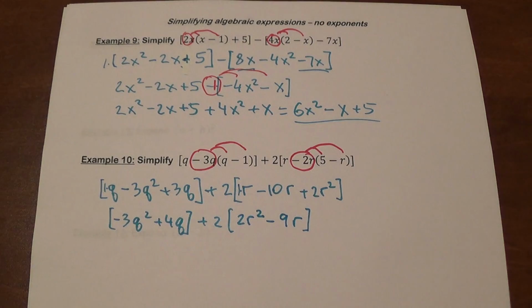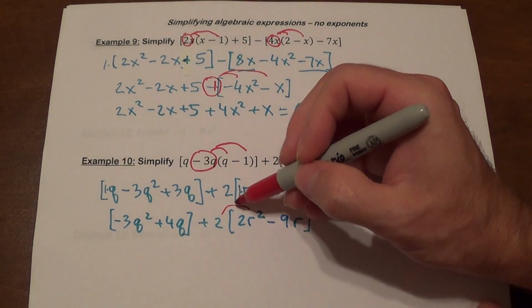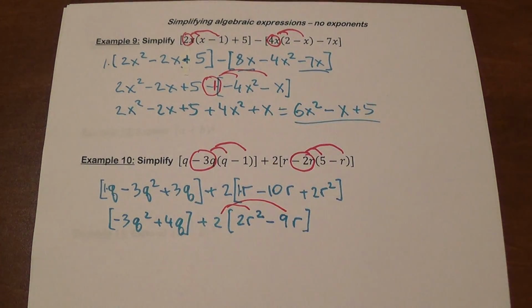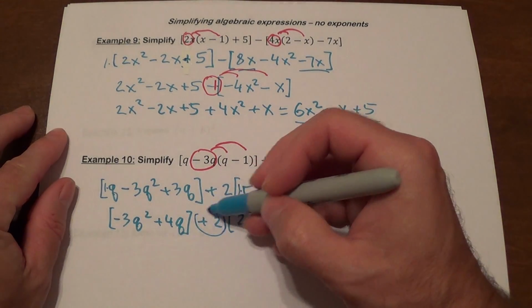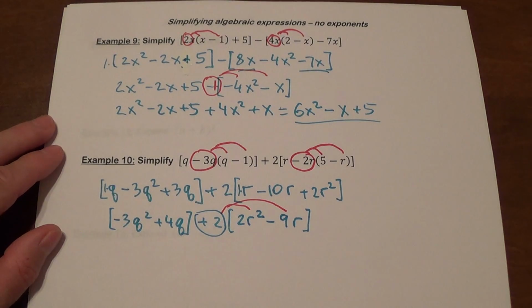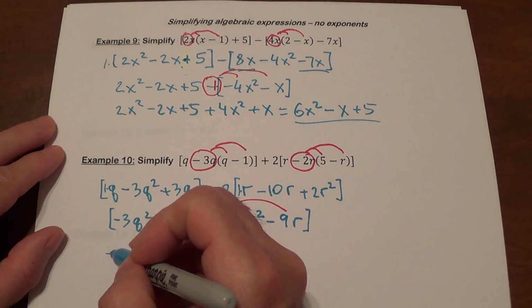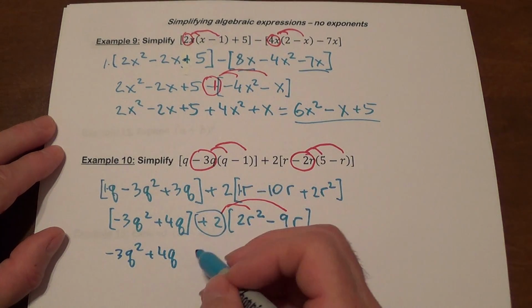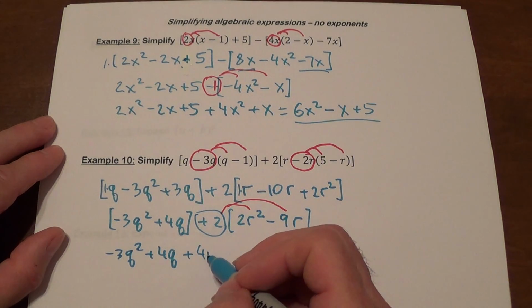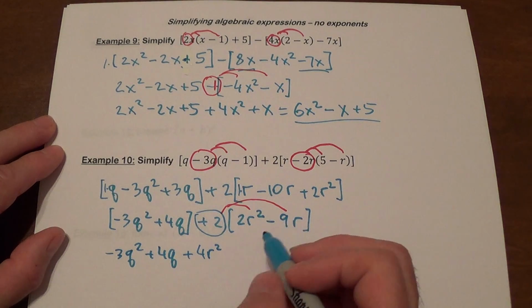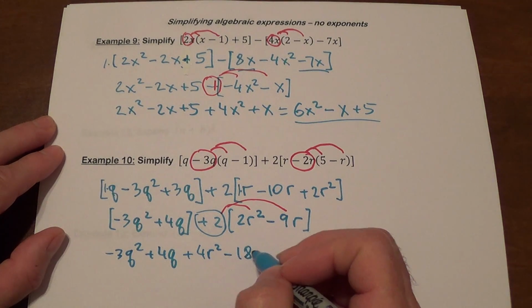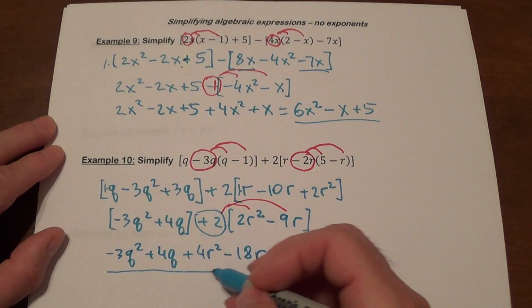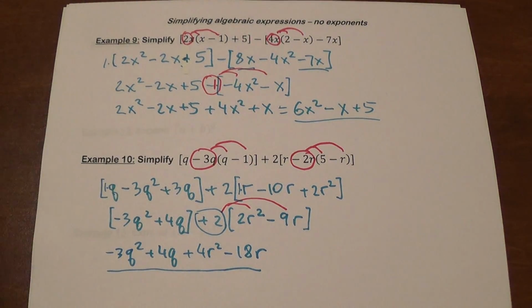You see these 2 here in front of these brackets. Distributing that, it's got a plus here, so we are fine. We don't need to worry about that too much. Here we're going to have negative 3q squared plus 4q. Here we're going to have plus 4r squared, and 2 times negative 9r will give us negative 18r. Now we're getting a combination of different variables and exponents. We're going to leave it like that.